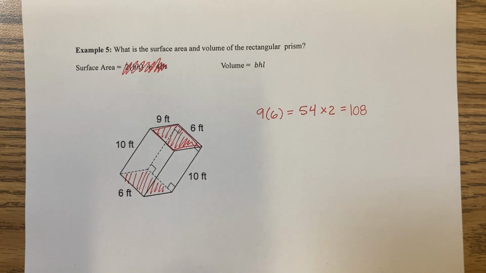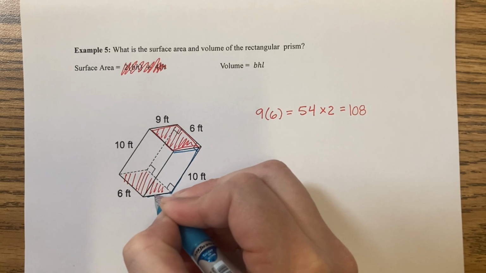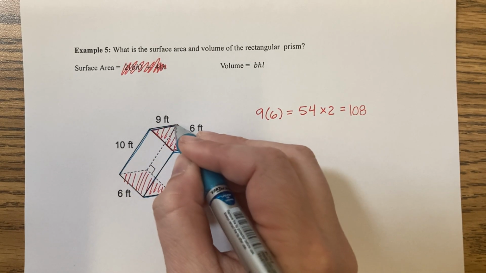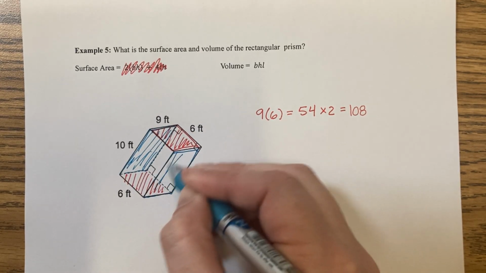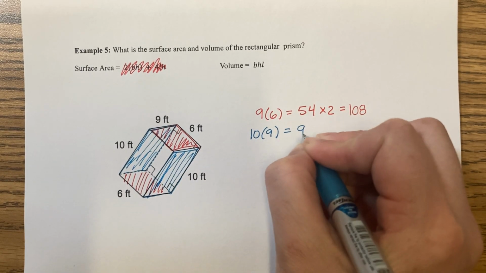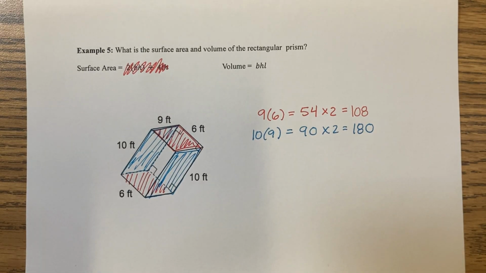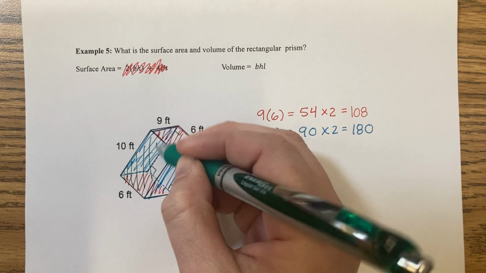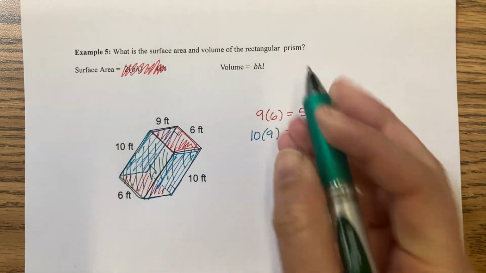So then I have this rectangle that's 10 by 9. This is also 10 by 9. So I times it by 2. Then I have this front side, which is 10 by 6, and the back is also 10 by 6.